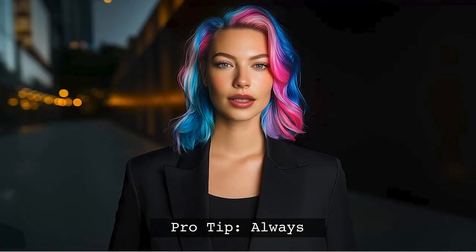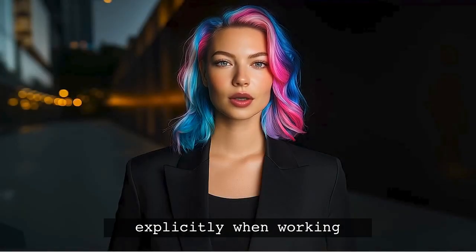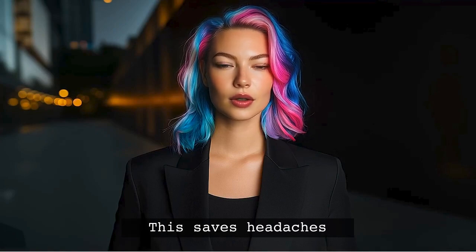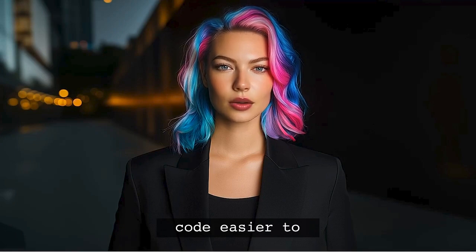Here's the pro tip I promised. Always define your types explicitly when working with templates. This can save you from a lot of headaches and make your code easier to read.